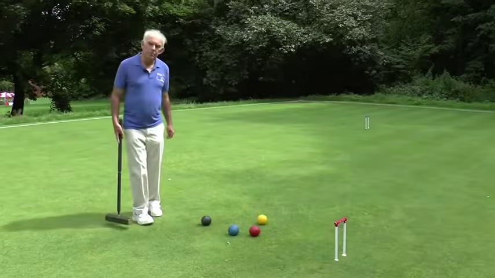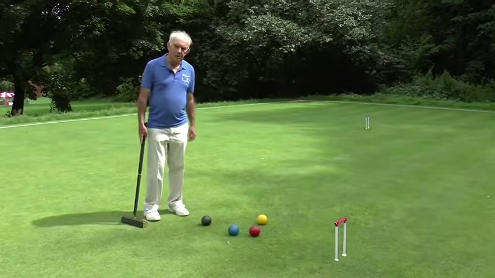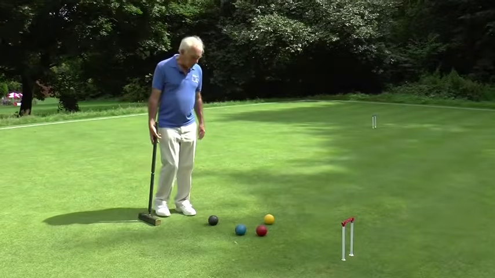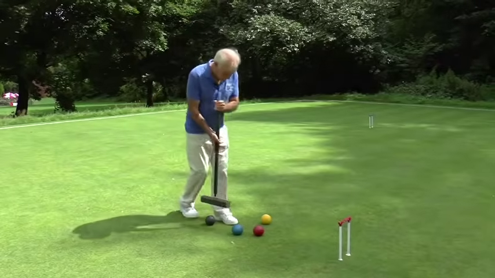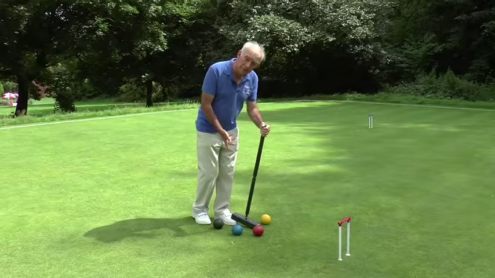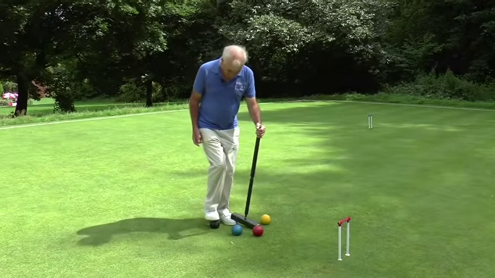So here we are at hoop 5. I'm going to be playing red ball, and as you can see the other three balls are closely clustered round. What I've got to be careful here is that first of all, in approaching the red ball to play it, I don't accidentally touch any other ball as I did the black ball there. What would happen if I did that?